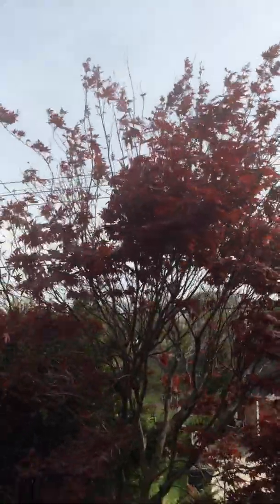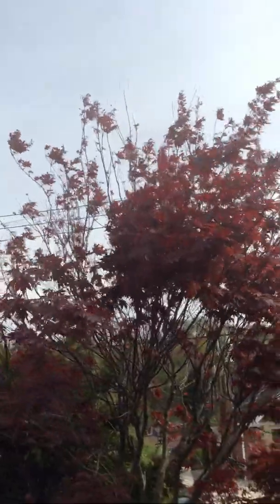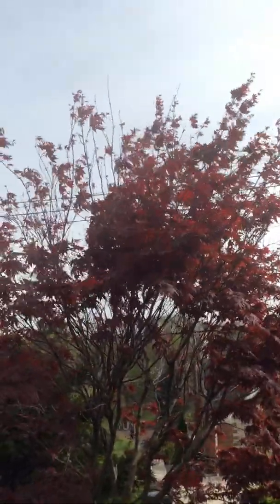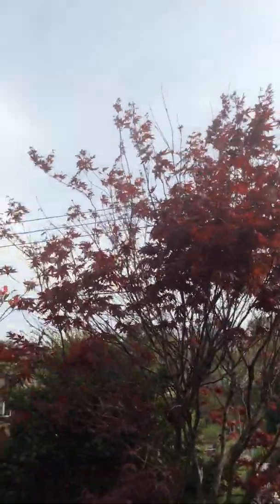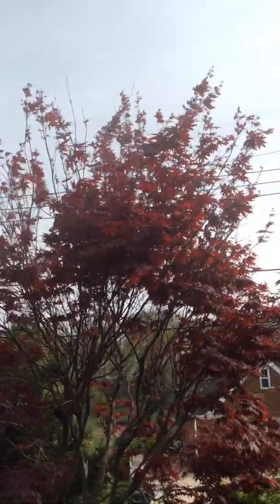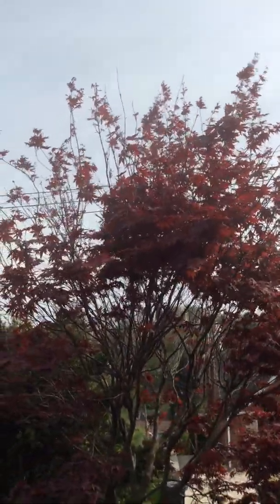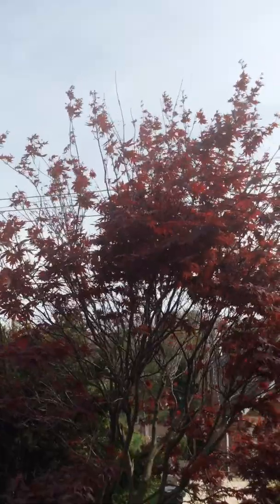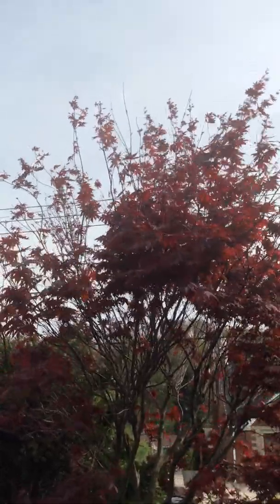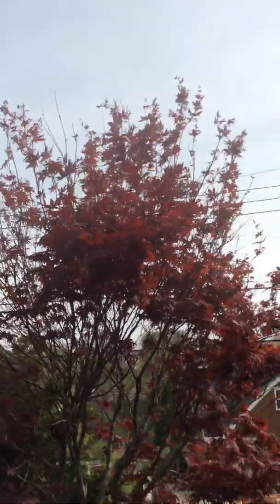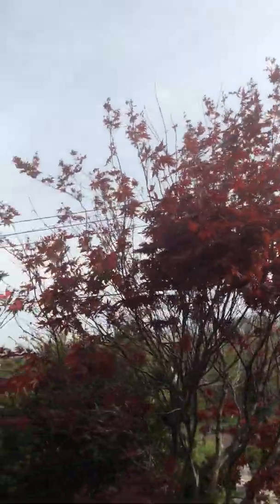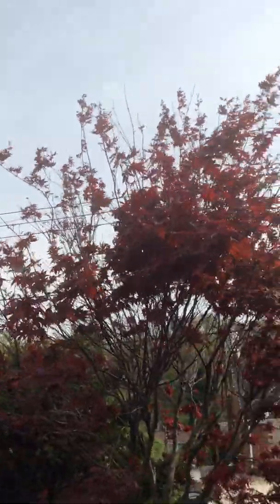I'm outside, and I want you to listen and to look. What is happening with the trees or the leaves on the trees? And do you hear that noise? Do you know what that is? Okay, look. The tree is moving. What's making the trees move?